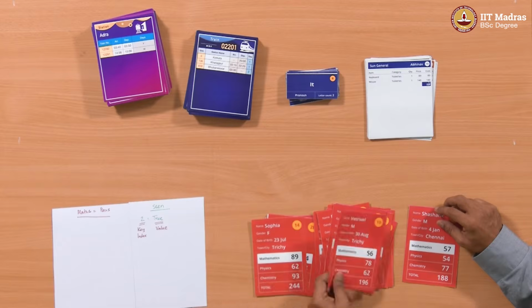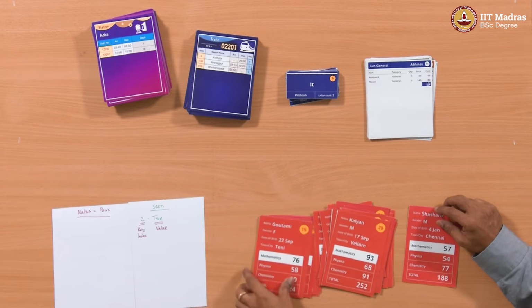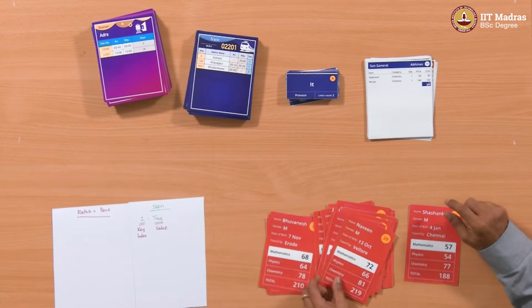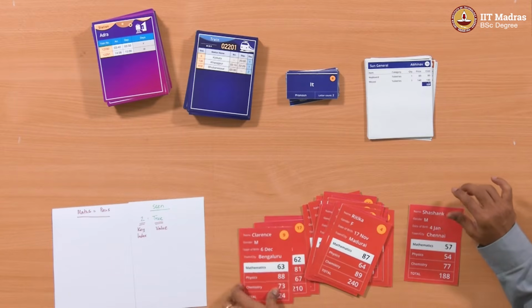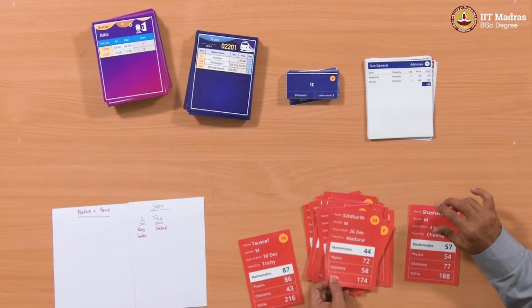56. Okay, close. 89. 74. Doesn't look like there are any duplicates in this, by the way. 70. We found a pair actually. There is a pair. 68. 87. 63. 62. 44. 87.